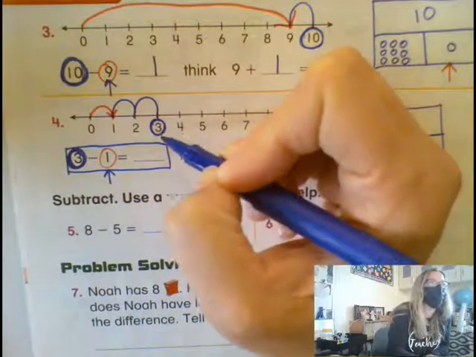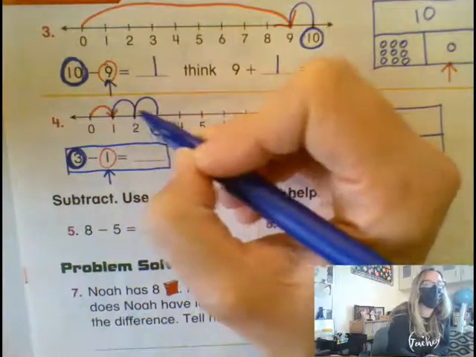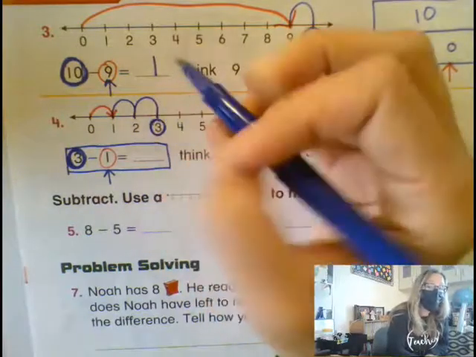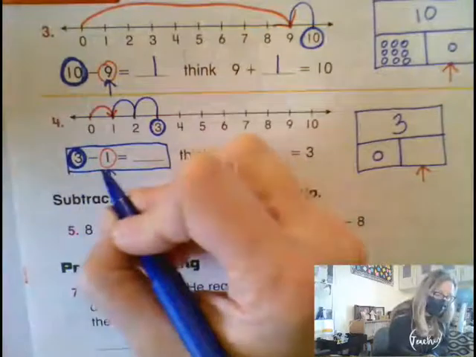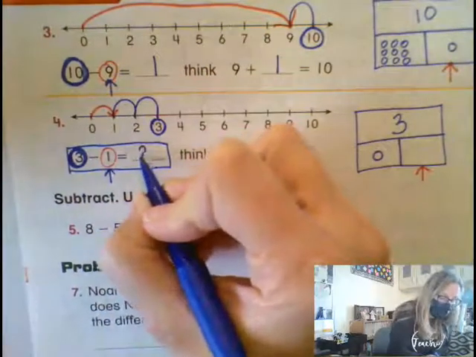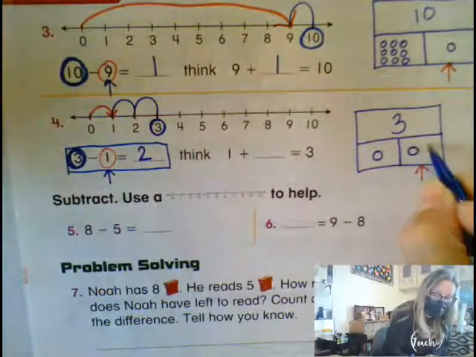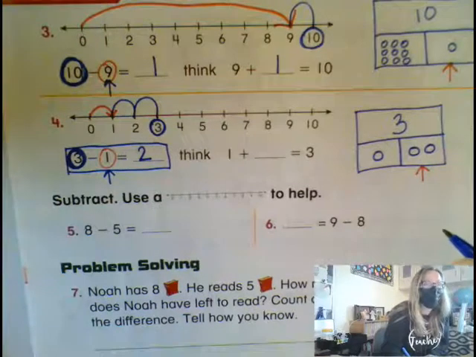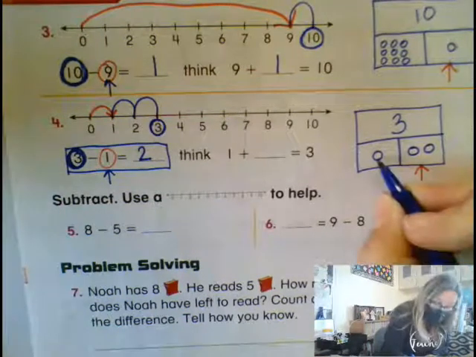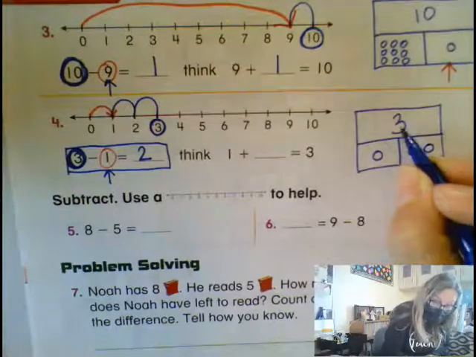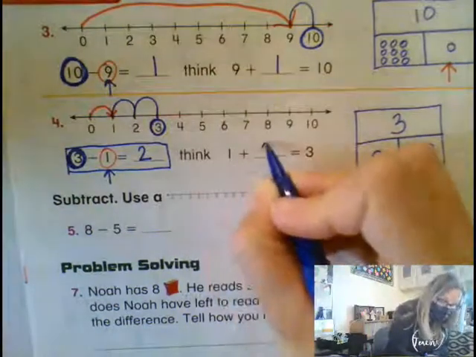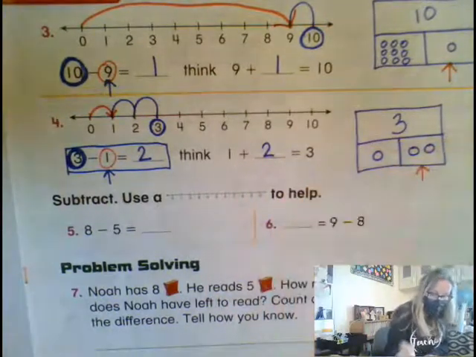Whoops, I made it to 3, Emma. How many jumps did I take? 2. So 3 take away 1 equals 2. My missing part is 2. And that works because 1 plus 2 equals 3.